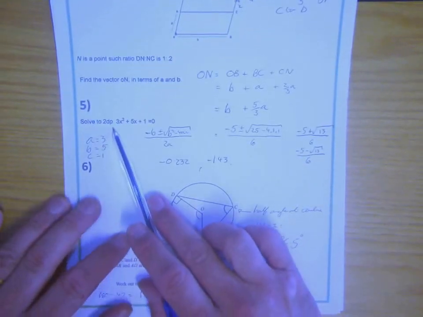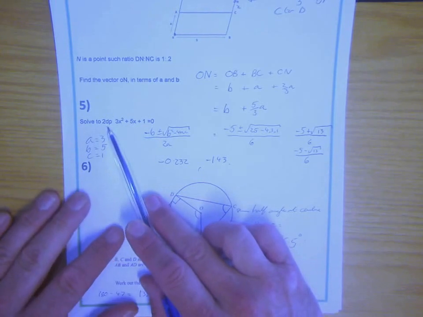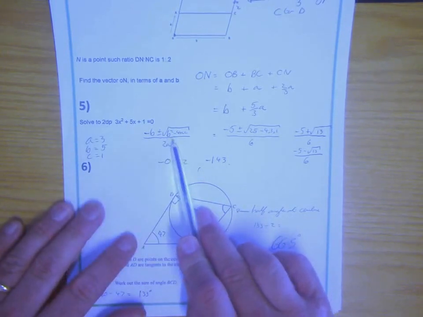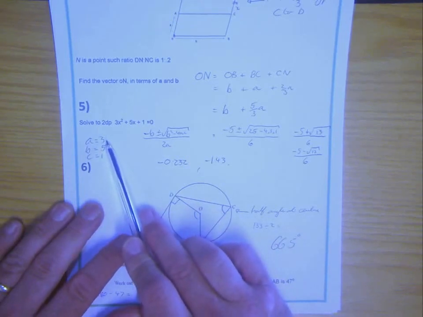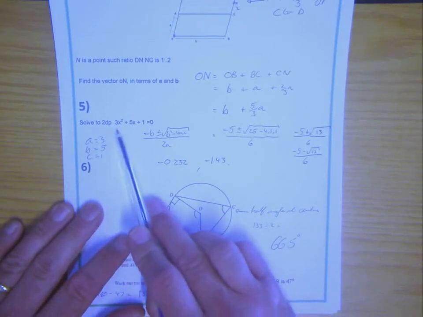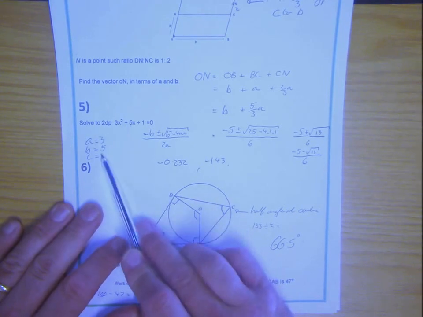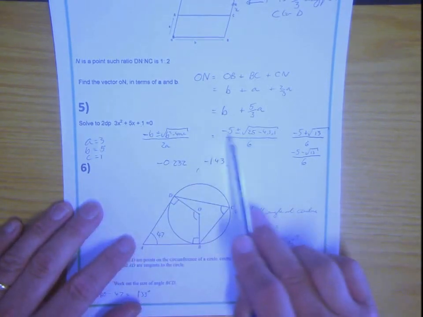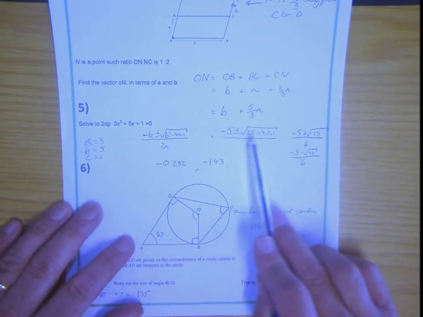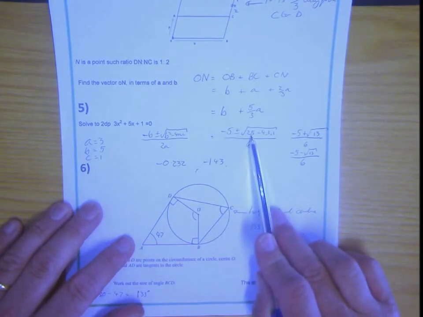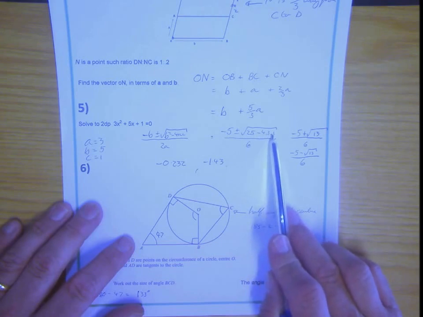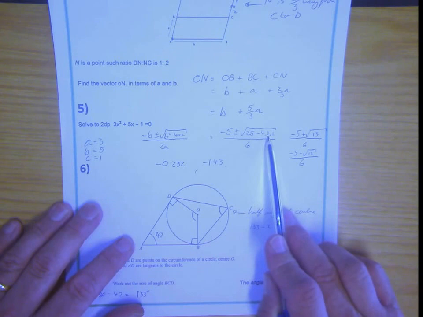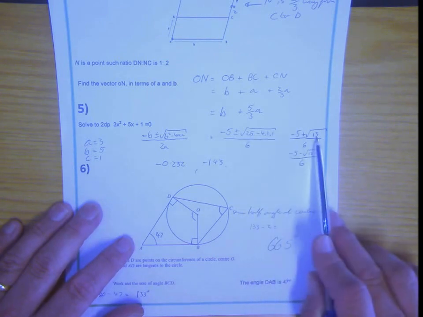Question 5 says solve to 2 decimal places, so I'm using our super formula. I write down what the values of A, B and C are. A is 3, B is 5, C is 1. There's no negatives there. I'm going to fill them in and make sure I've got my minus B. B squared is definitely 25, minus 4 times 3 times 1. In this case, you are actually taking away 12. 25 take away 12 is 13.